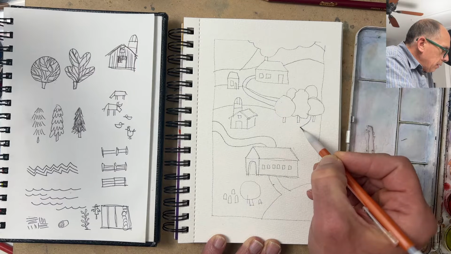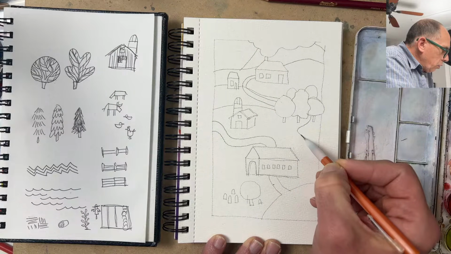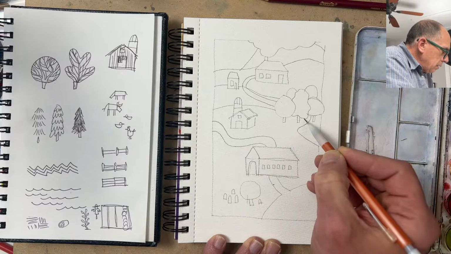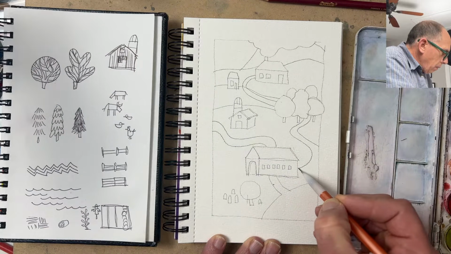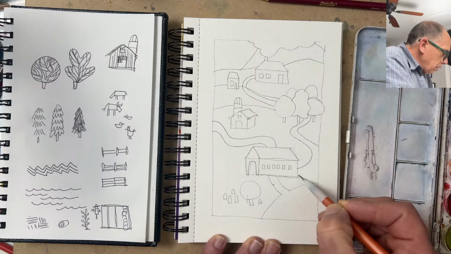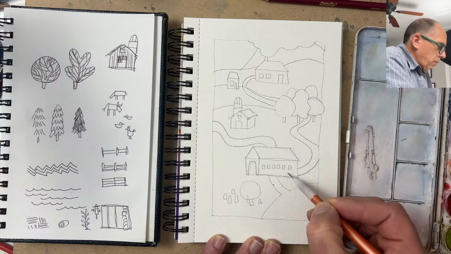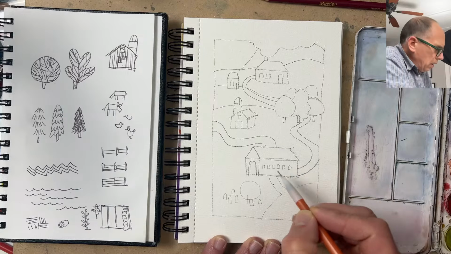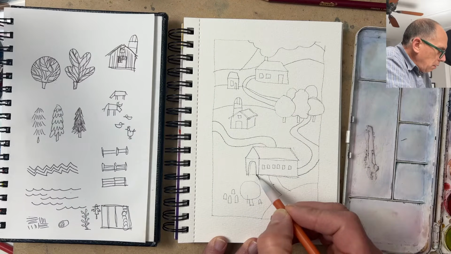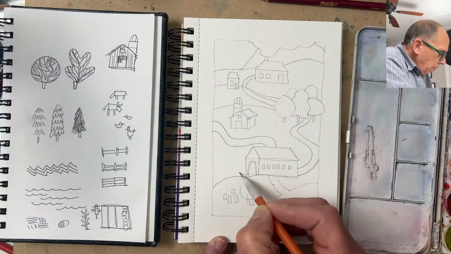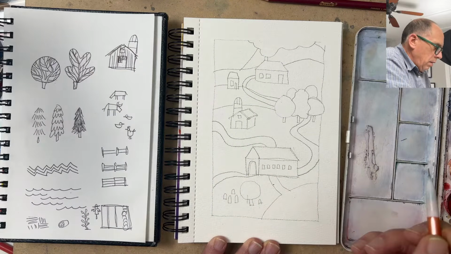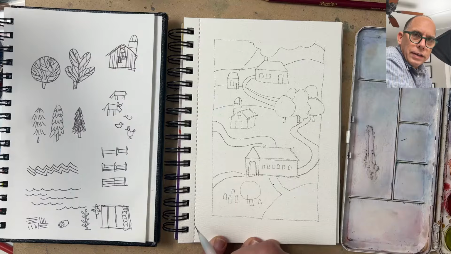And then this path is going to circle around like this. It's going to go through the covered bridge here. This is going to come out on this side here.